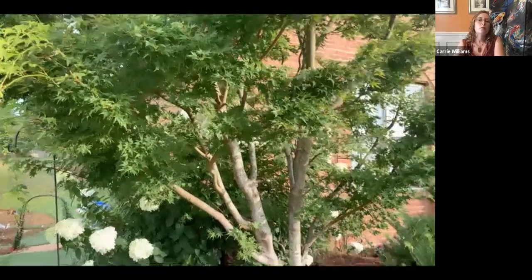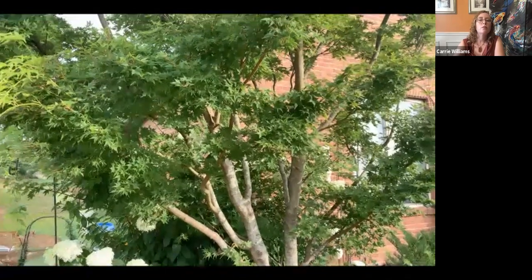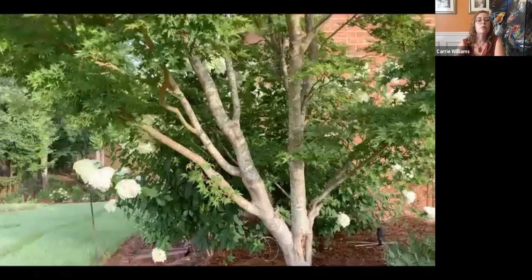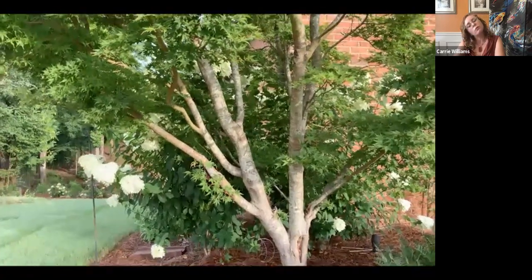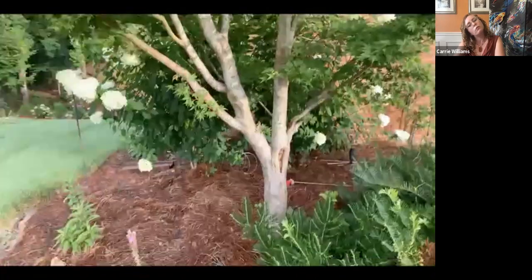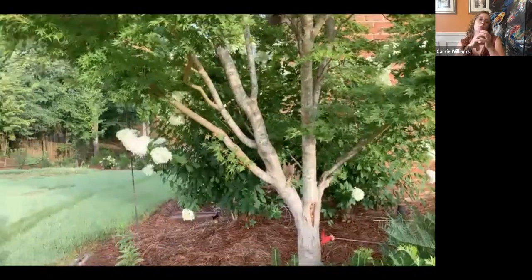He gets, I guess it's a he, beautiful kind of an orangey red fall color. You can see also this one's older, so it's got that really nice structure, the bones, so to speak, of the tree trunk. So even in the wintertime, when there are no leaves, it's still a very nice specimen tree. I've got him here on the side of my house.